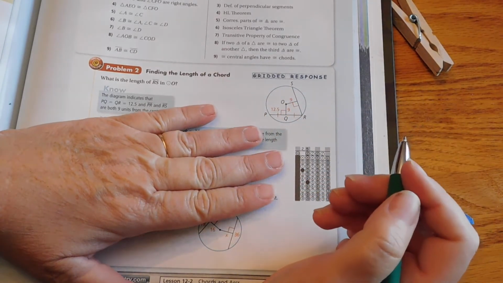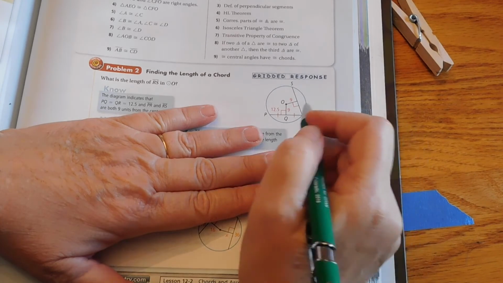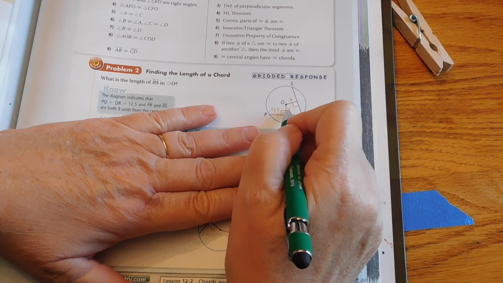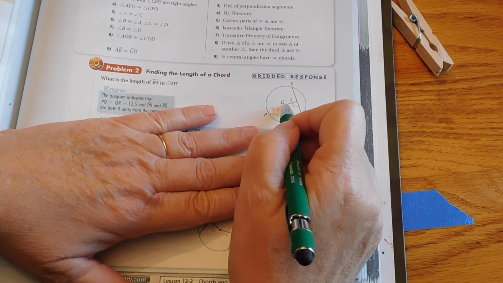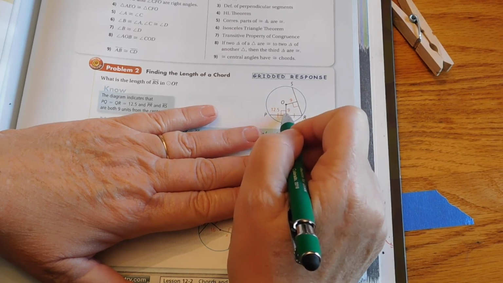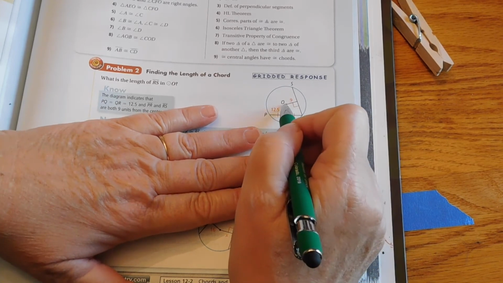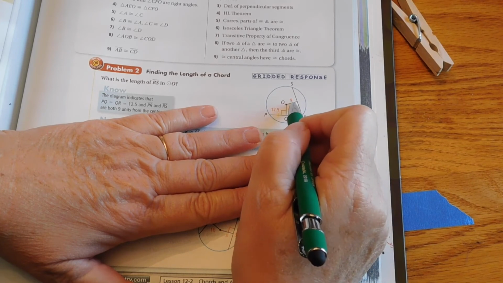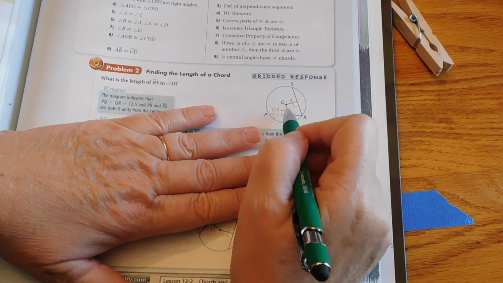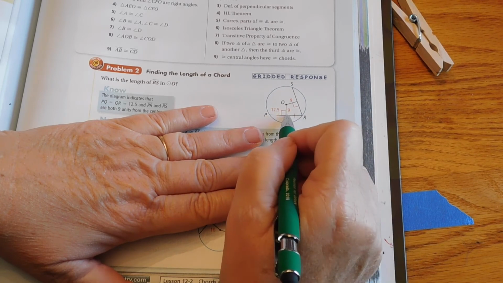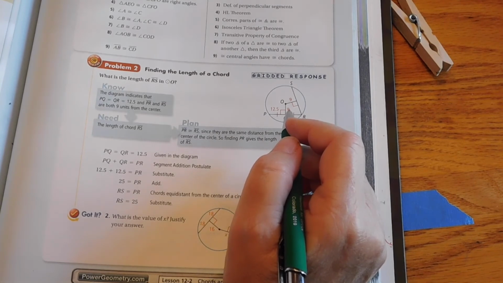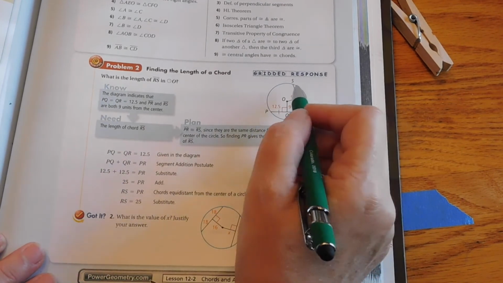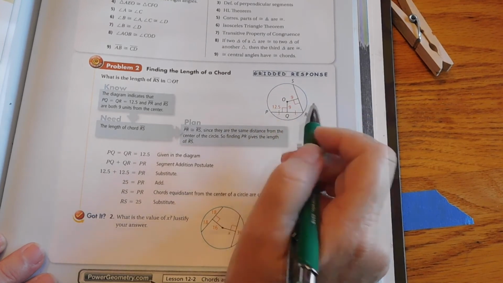So let's talk about a couple things. First of all, you'll notice that these two right angle signs mean that this is the distance from the point to the line. So we know the distance from the center of the circle to line RS is 9. And we know the distance from the center of the circle to line PR is also 9. And by theorem 12.7, we know that these two lines have to be congruent.